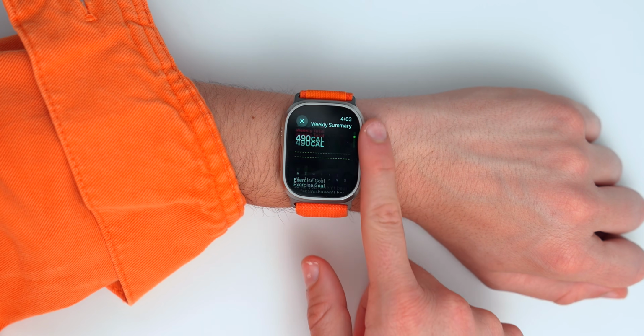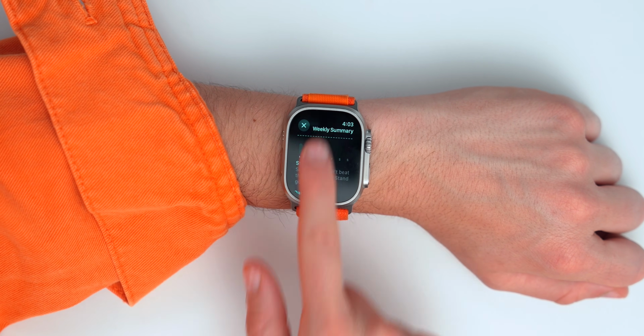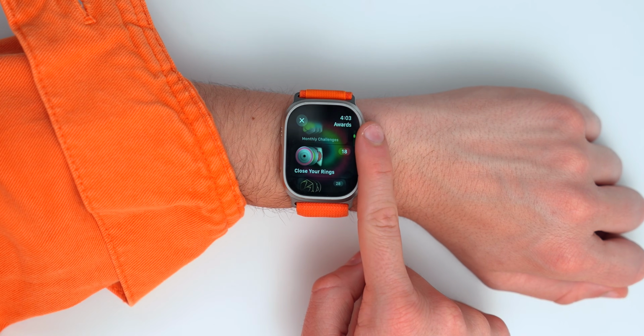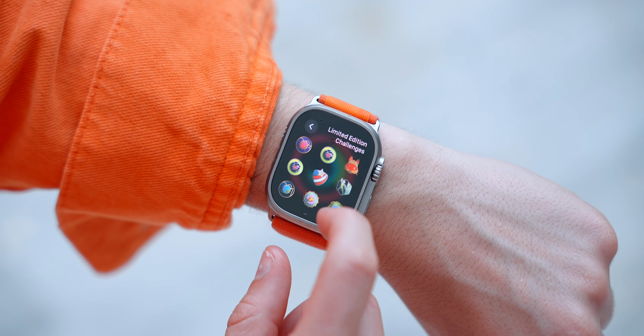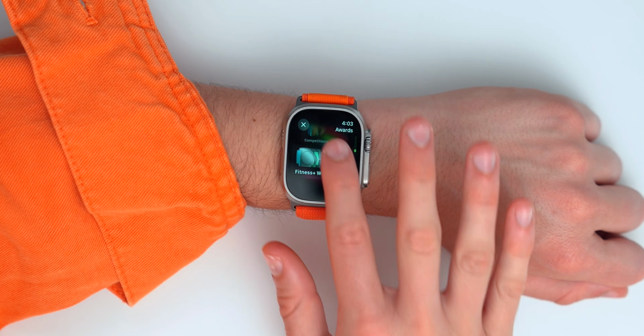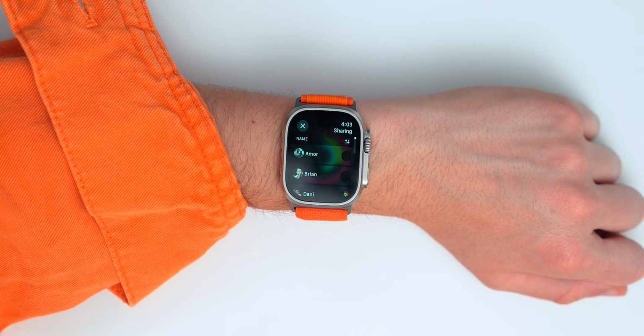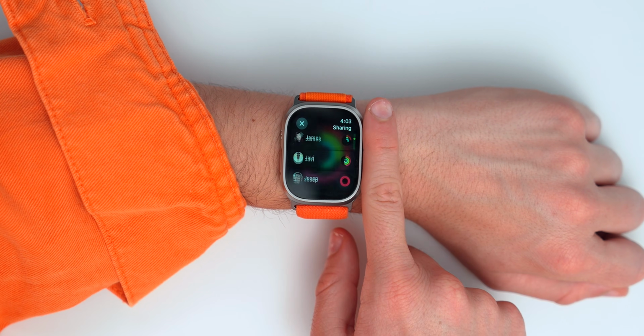You'll get the weekly summary, which previously was only available via a notification, but now you can see it whenever and wherever you want. You've also got your activity medals over here, which were previously very disorganized and just thrown there, but now they're split into categories, which is cool. And then over here on the bottom left, you'll get your sharing, so all the friends and family that you're sharing your fitness activity with.